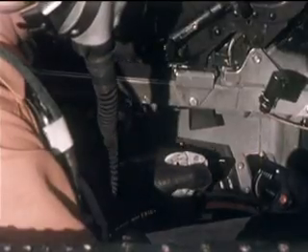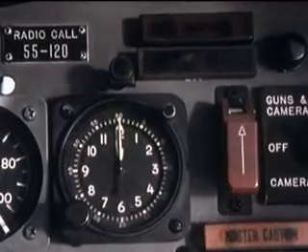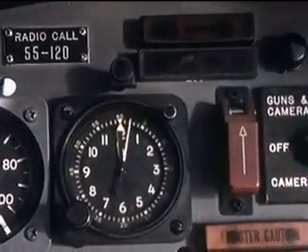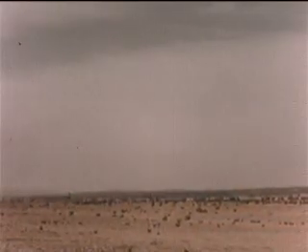Now we're studying the time of each function. The next few minutes are full of busy seconds and critical seconds. Time, T-minus 0. Release brakes, throttle to afterburner.